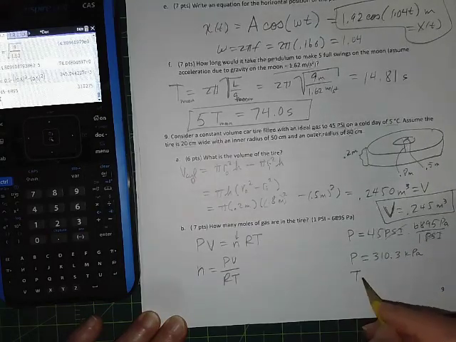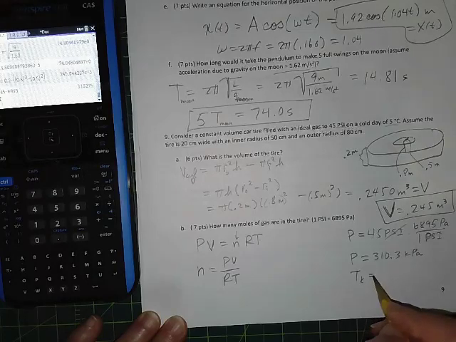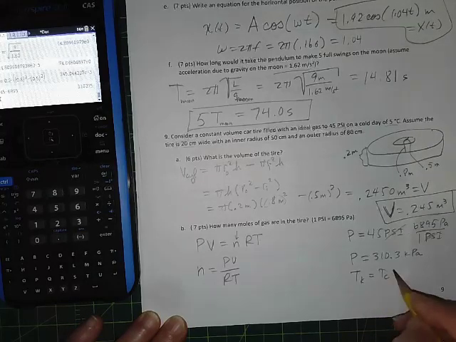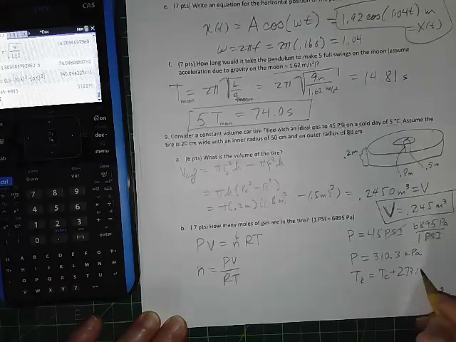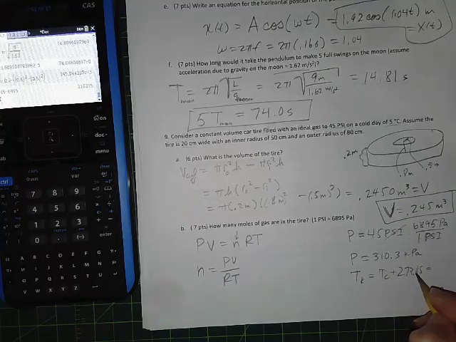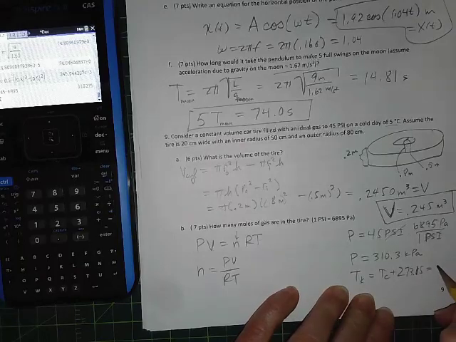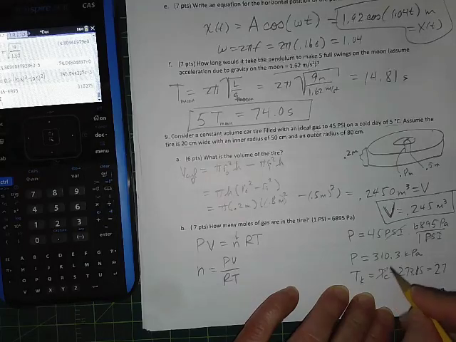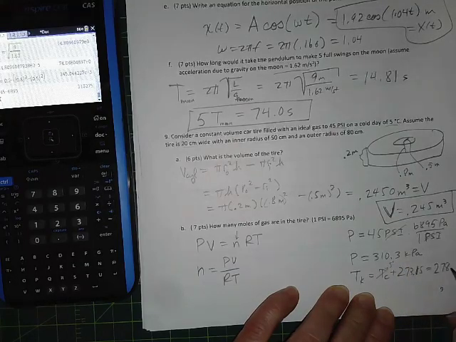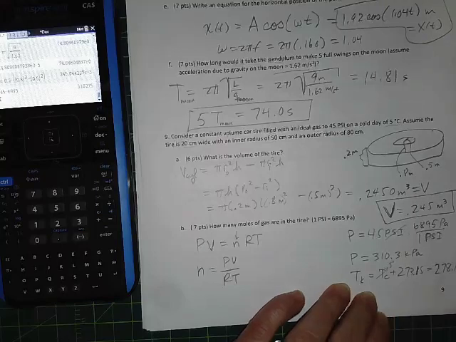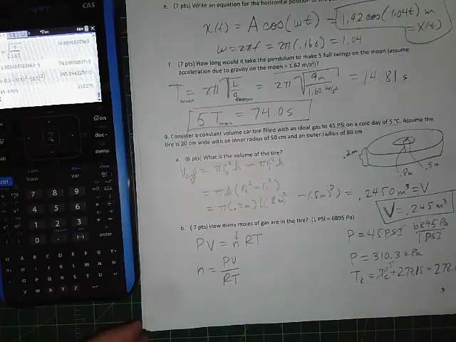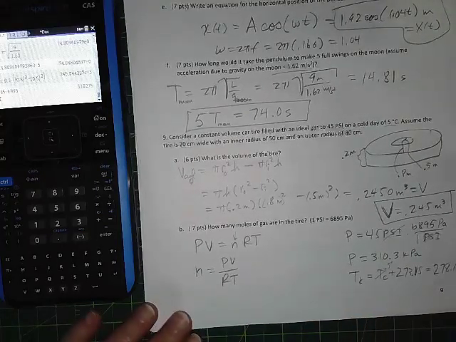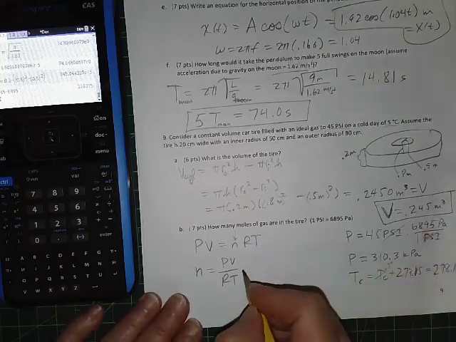And temperature in Kelvin is temperature in Celsius plus 273.15. So that would be 273 plus 5, 278.15 Kelvin. Alrighty. We got V, so I think we got everything here.